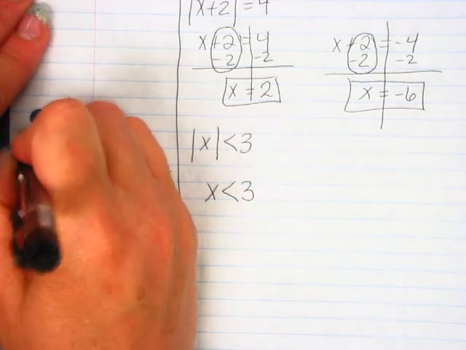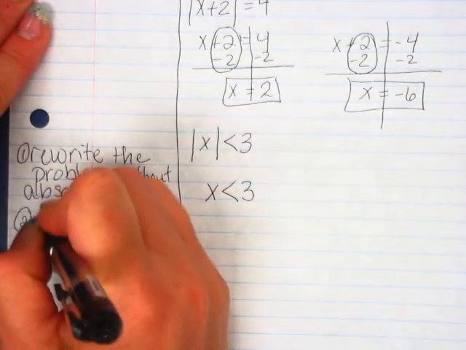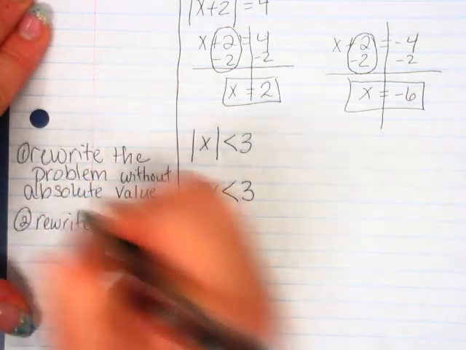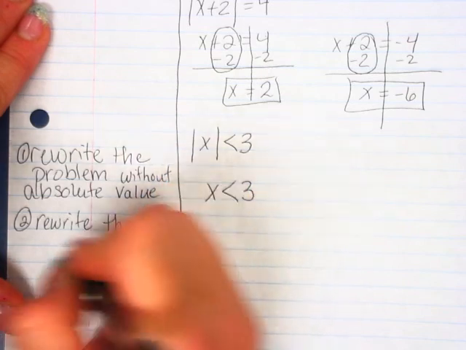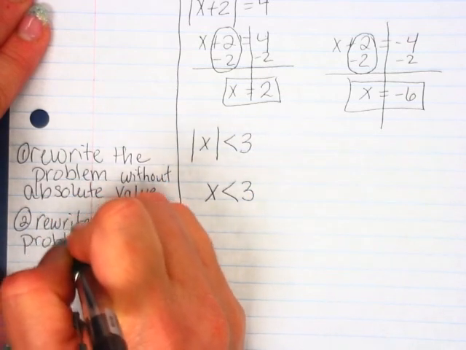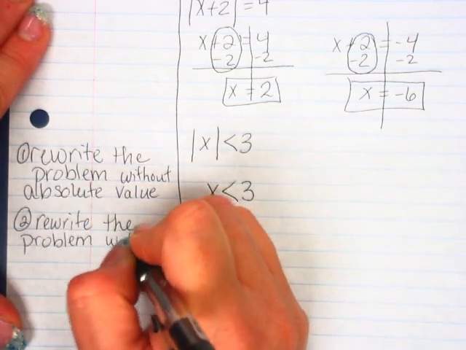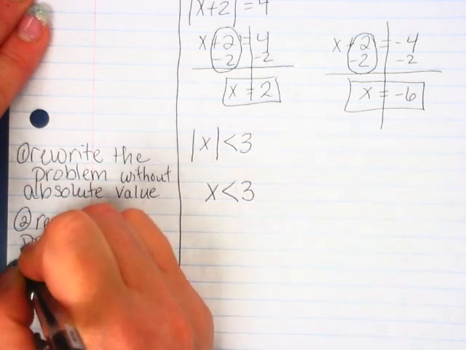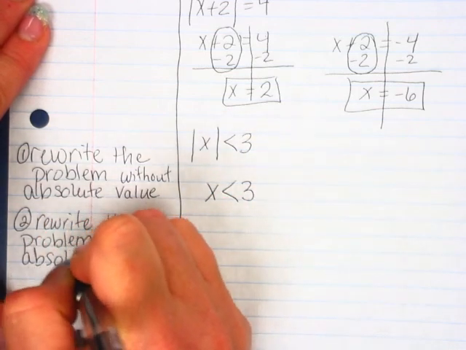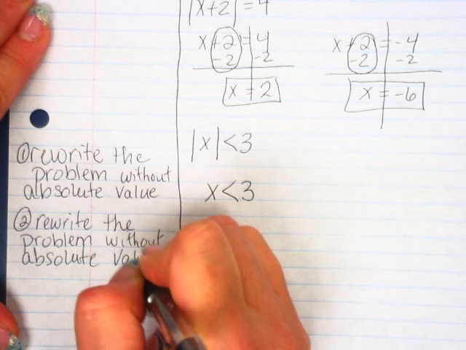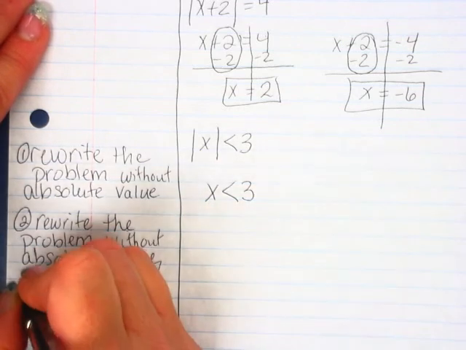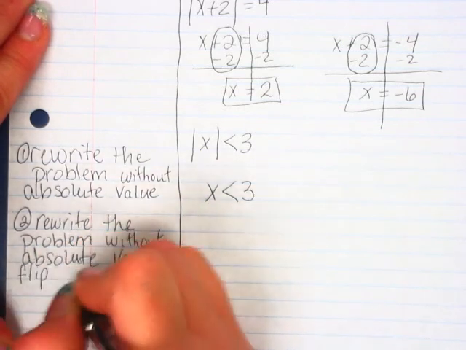That's step 1. Step 2, you're going to rewrite the problem without the absolute value, flip the inequality, and change the sign.